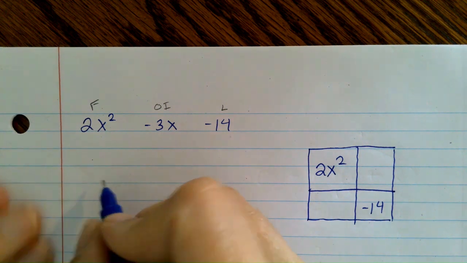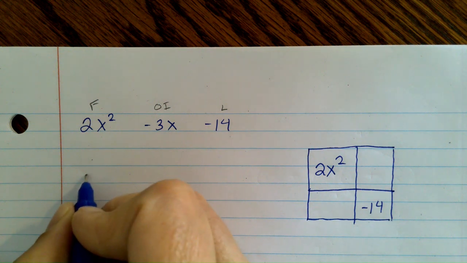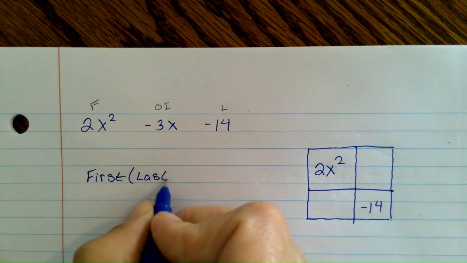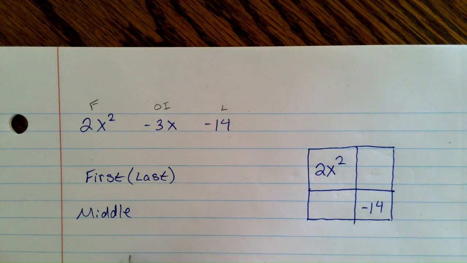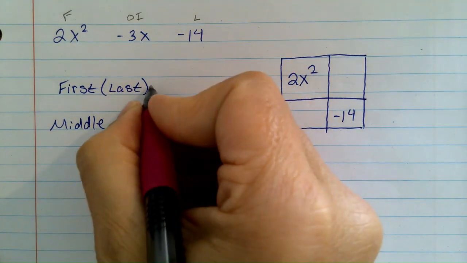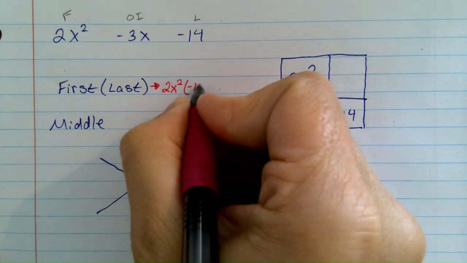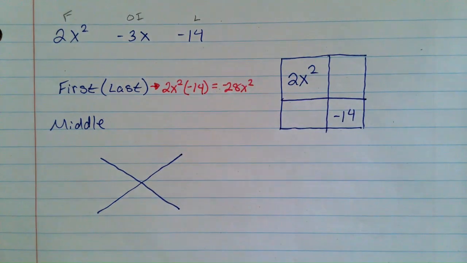So that's where we're going to go ahead and we're going to look at the first term times the last versus the middle. And I'm drawing an X down below because that's going to help us out. So if I take 2x squared times -14, I get -28x squared.